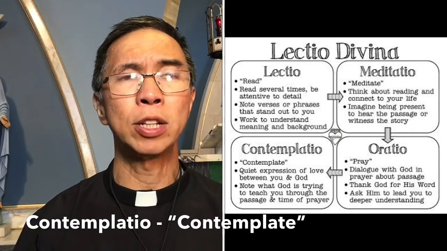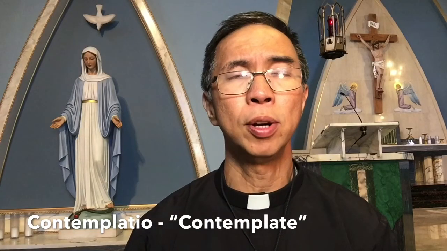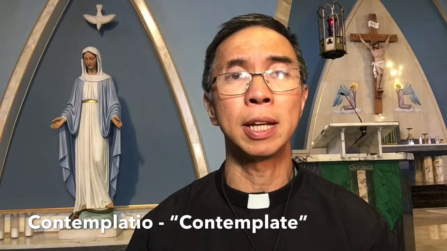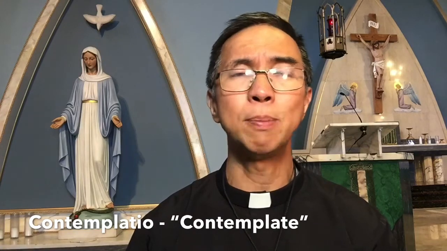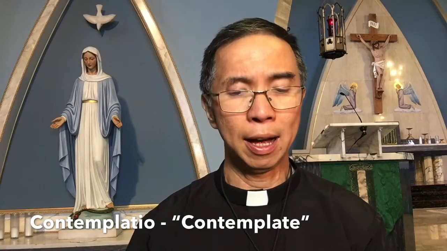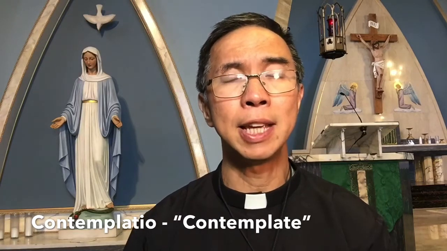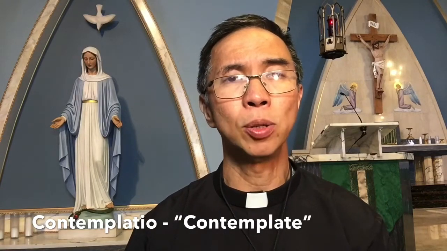This is the goal of Lectio Divina, and you won't be able to force yourself into contemplation, because this is a gift from God. Contemplation is basically gazing and looking at Him, and Him looking at us. This is a grace given to us by God. So this is contemplation, or contemplatio in Latin. These are the four parts of the Lectio Divina, and by using the Lectio Divina, you are receiving from God what He is telling you.